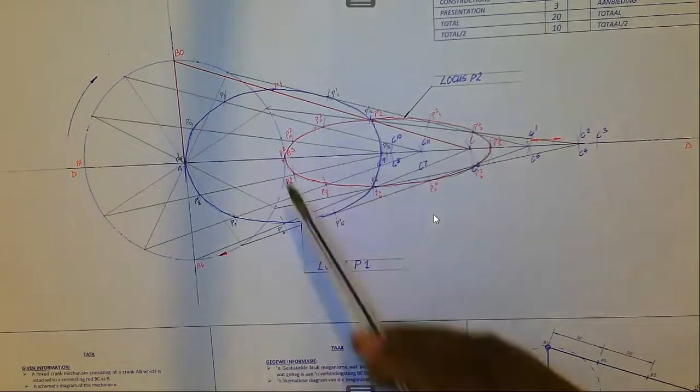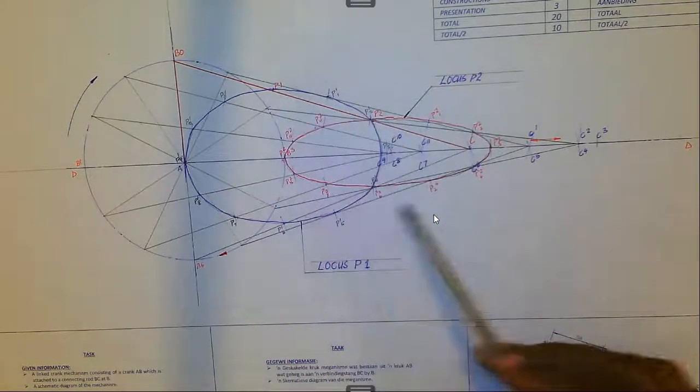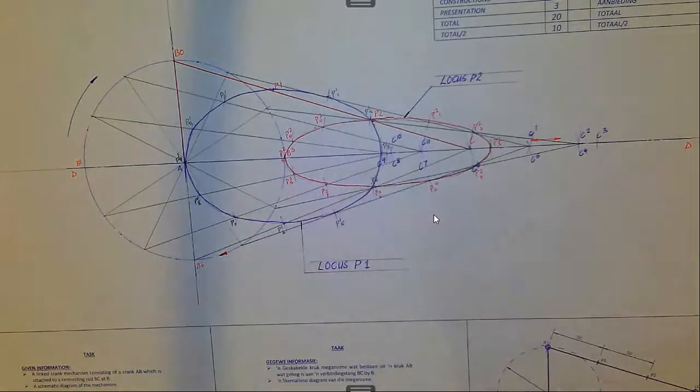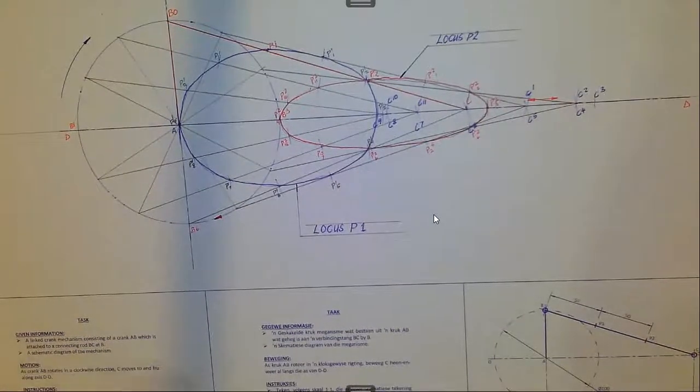Right, so that's the path which is followed by point P1. That's also the path which is followed by point P2. Right, you copy the given information as it is given, except for the dimensions. Right, where there are labels, you put those labels as well. Then you come up with an answer like that.